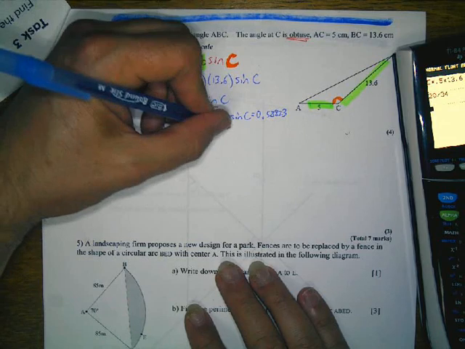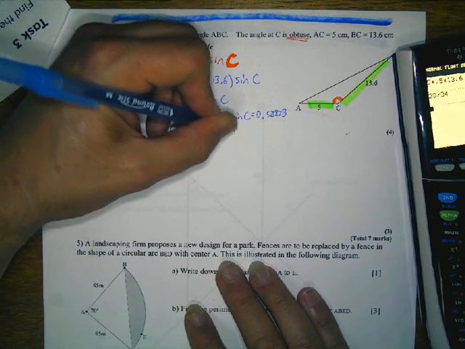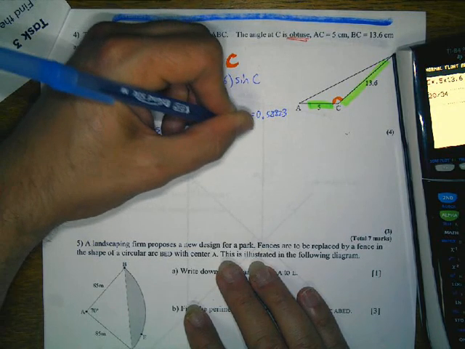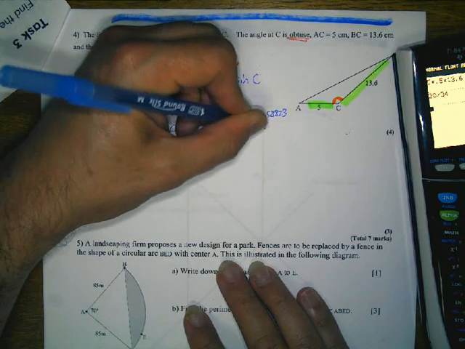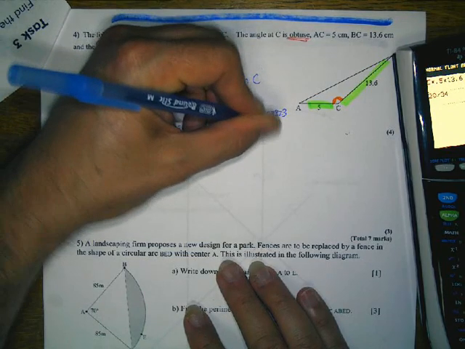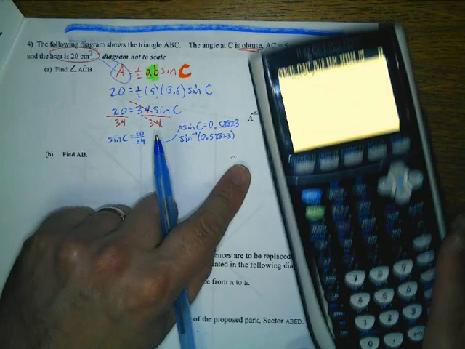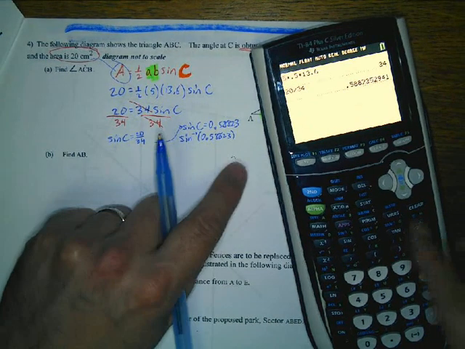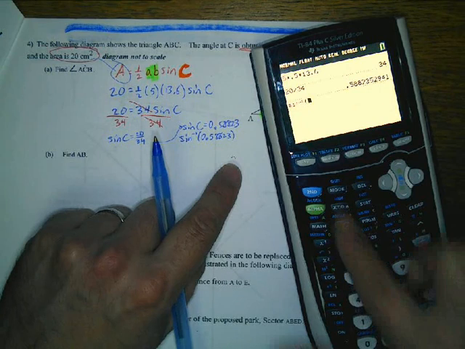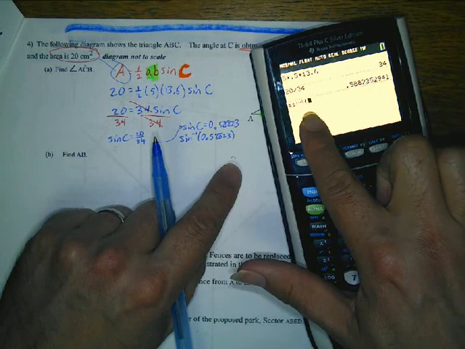So now I need to do the inverse sine, sine to the negative 1, of 0.58823. I'm not going to retype this decimal. I'm just going to hit second sine to get my sine to the negative 1.